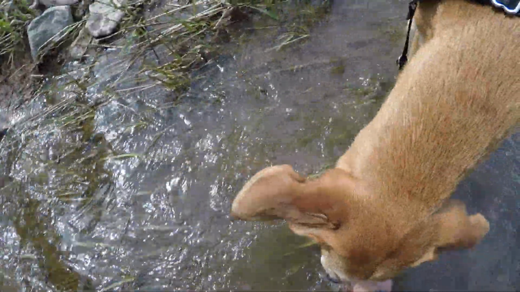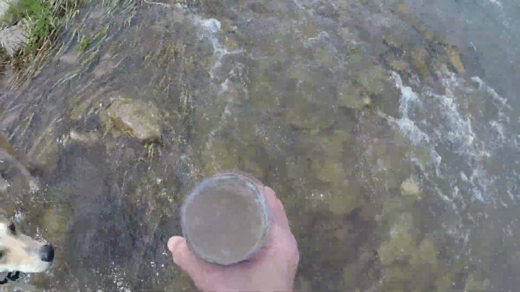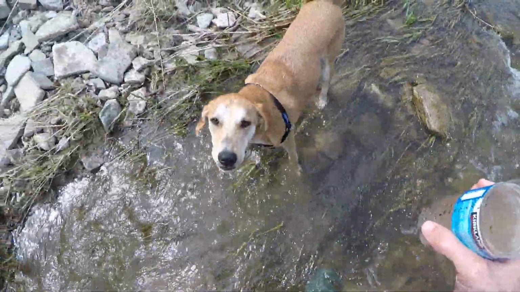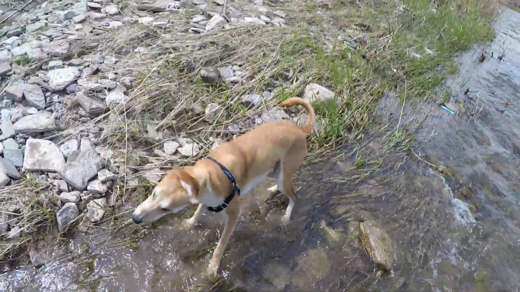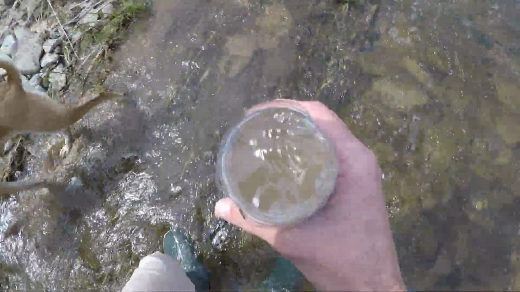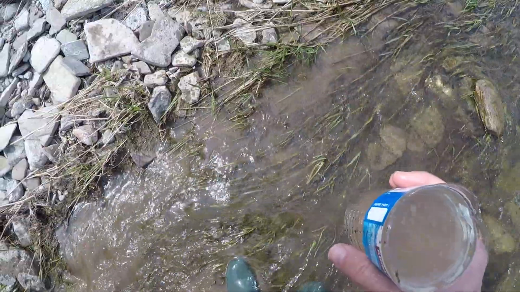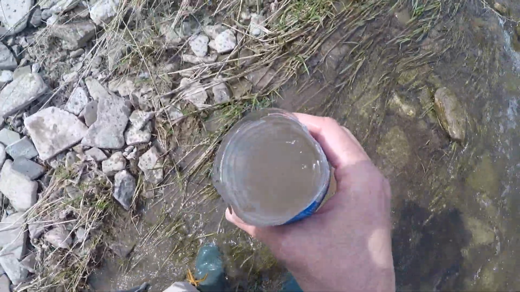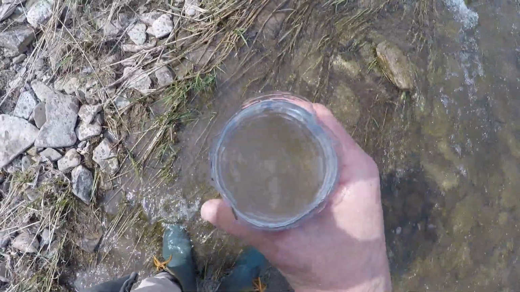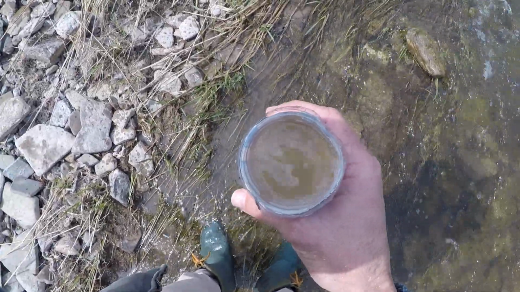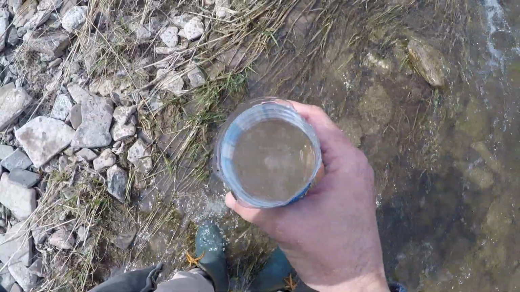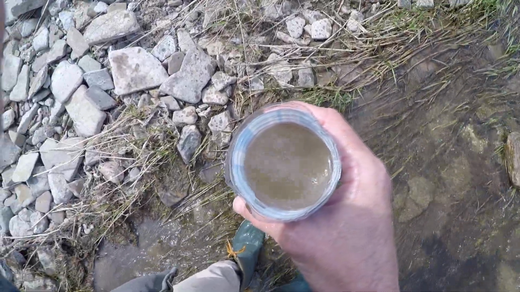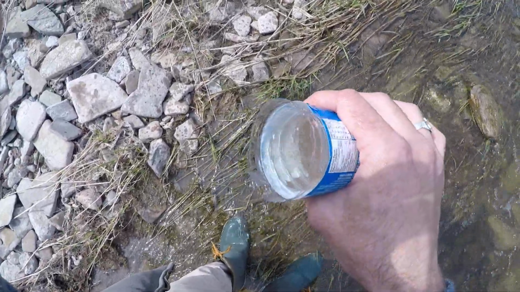But we're going to use this little spot where Myra was just walking. And as you can see where she's stepping right below us, she made it so turbid that I can't see anything. So I'm going to pour a little out, and I still can't see the bottom of my cup. Pour a little out. I'm starting to get something down there.